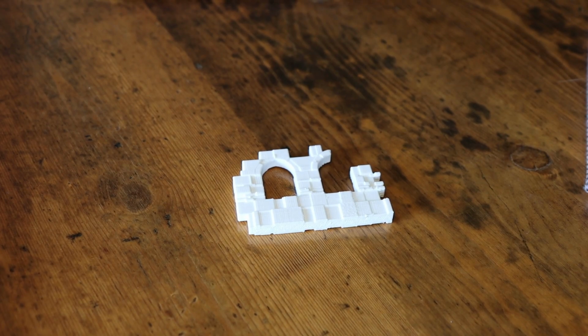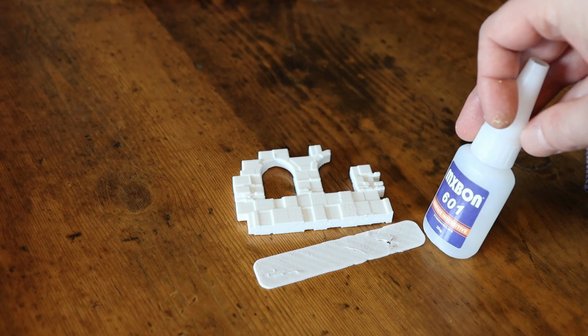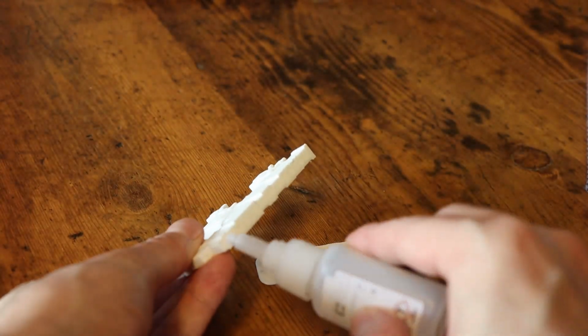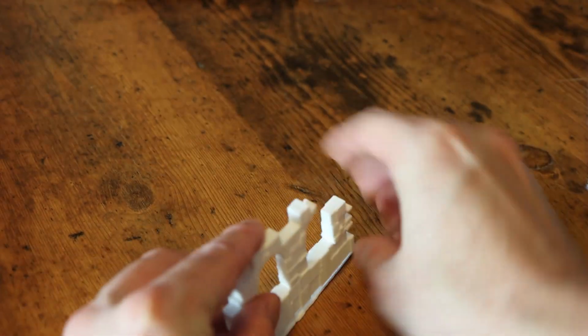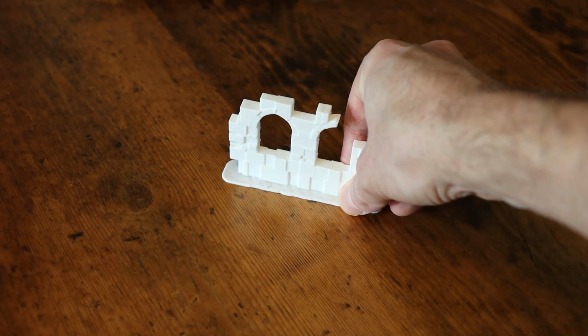The final one is when you print with a raft, especially if it's just like a single straight wall, and then you can use the raft as a makeshift base. Give it a bit more structure and stability. Just glue it back on. It's easy as that.